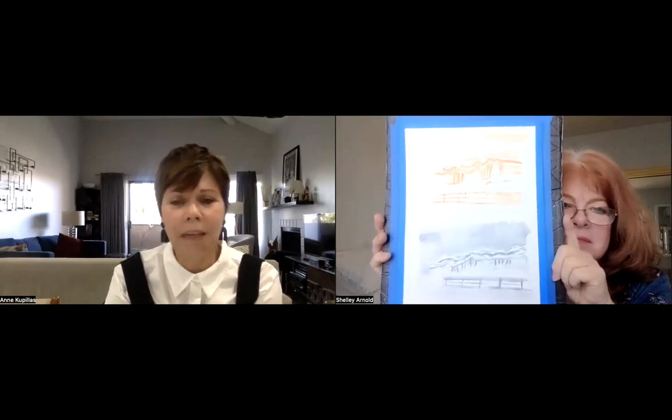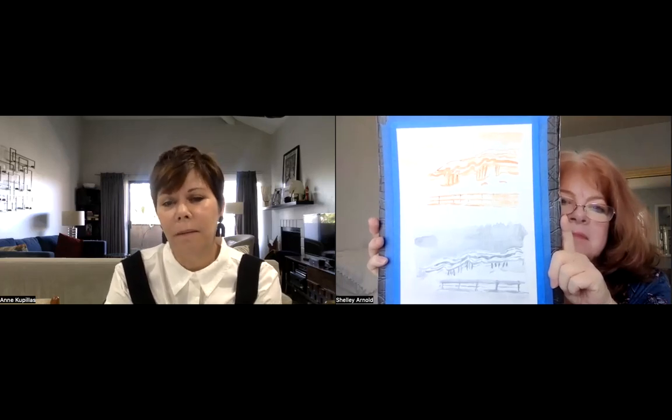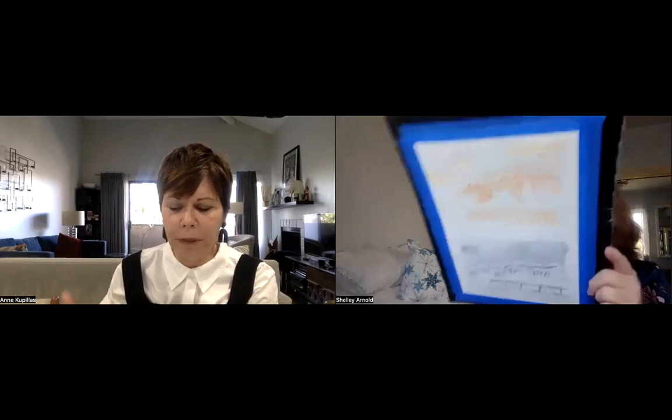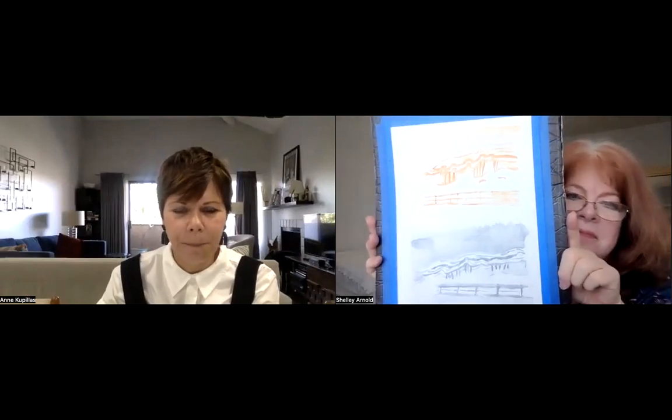Which also means you get to have brighter color if you do the bottom one, because you will have that bright blue. If you did the top one, you wouldn't have that bright blue. It would be more muted, like in the picture. Did you find that easy to do?